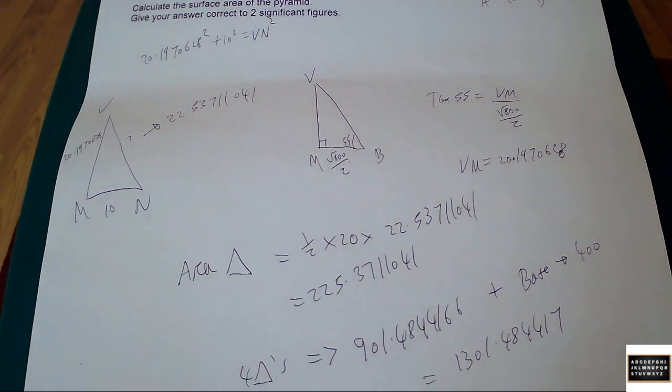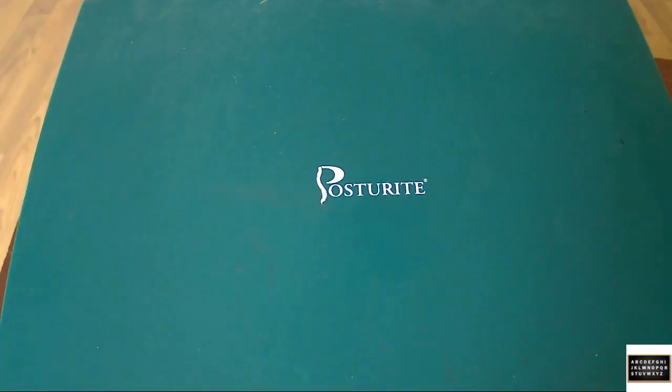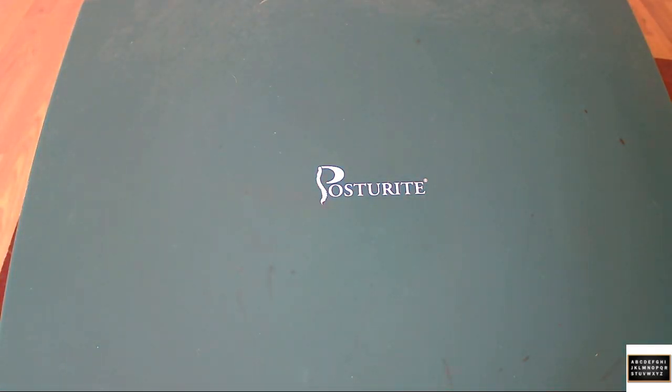Again, just a straightforward 3D trig question really, but you do need to be careful about how you're setting it all out and what you're doing, making sure that you're showing the examiner exactly the kind of steps that you're going through for each one, because that's quite critical for this.